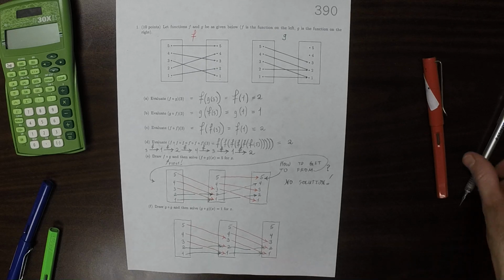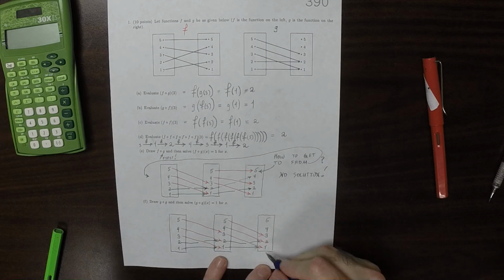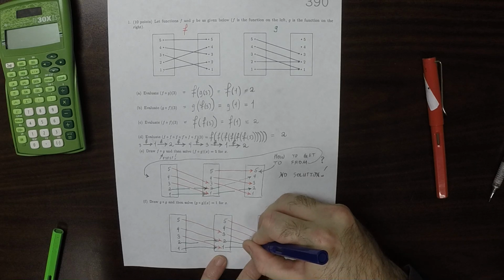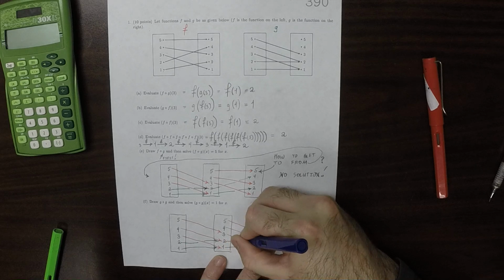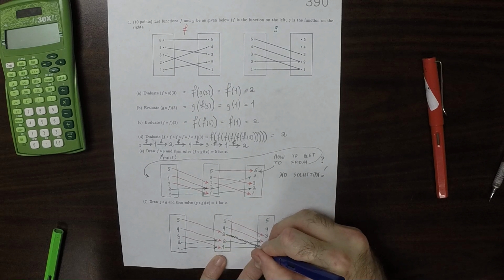So now the question is we want to solve g composed with g evaluated at x yields 1. So we want to know how can we get here? Well, again, you just trace backwards. I see that there's 2 arrows pointing here, so we can go back this way, and we can also go this way.